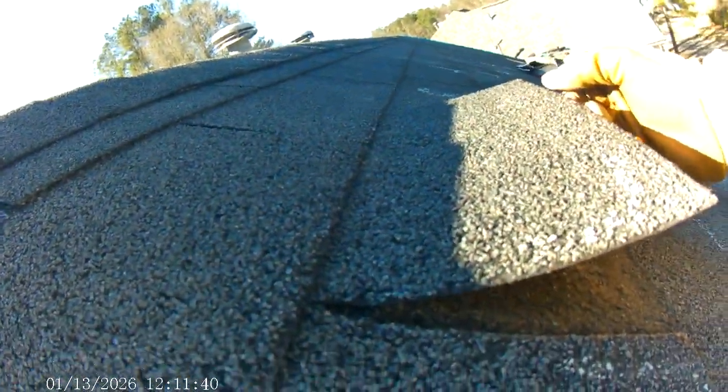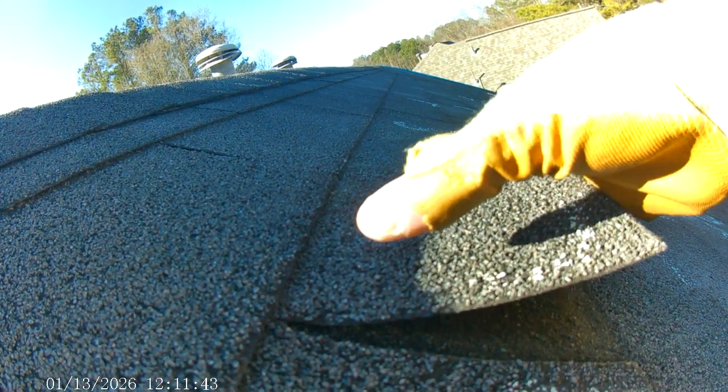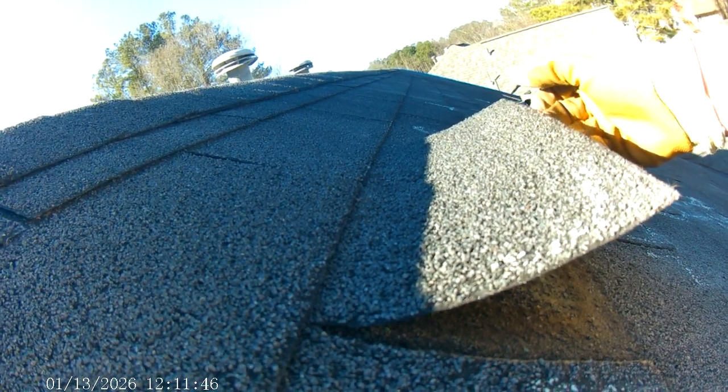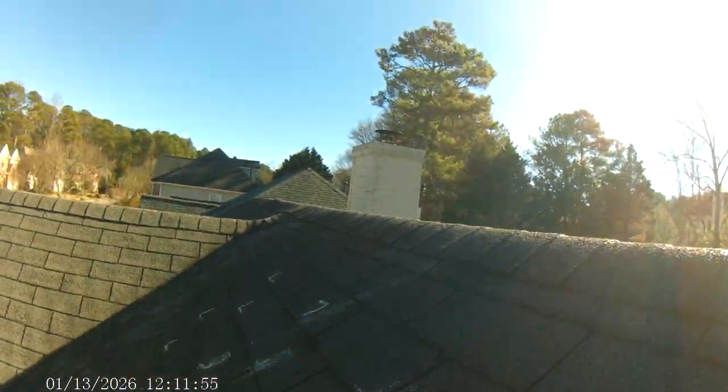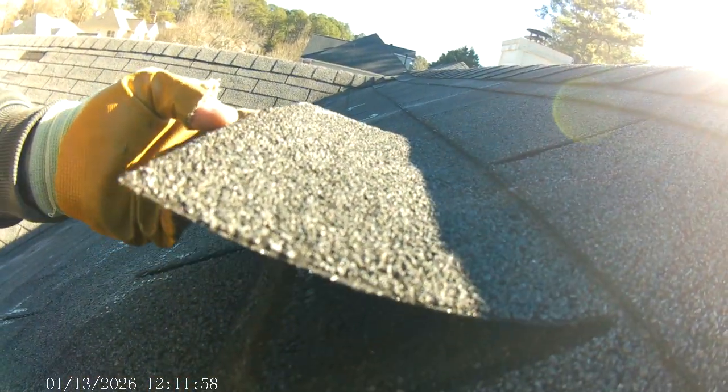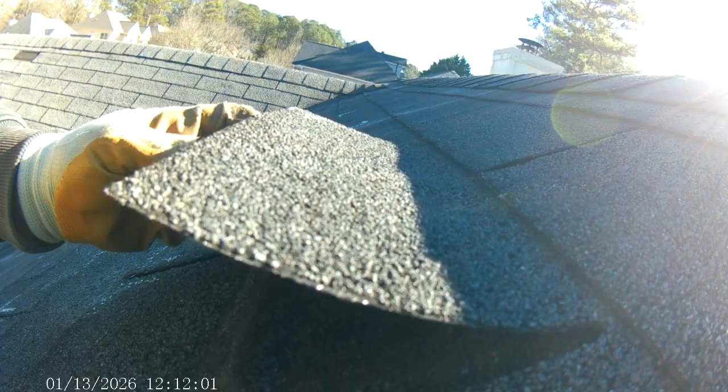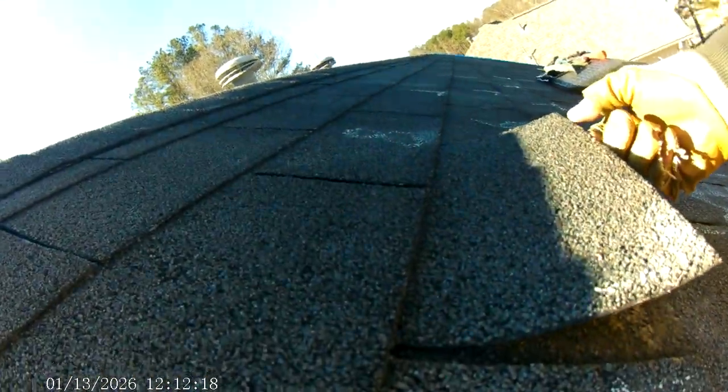With those tabs being very weak, I'll give you a side view here. We can see where there's kind of a sharp crease or bend in the tab where that stress fracture is. With those tabs being much weaker due to the stress fractures, we can see that these shingles will not be able to do exactly what they're designed to do as best as they should. Side view of this one as well.